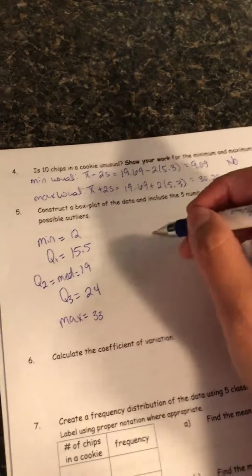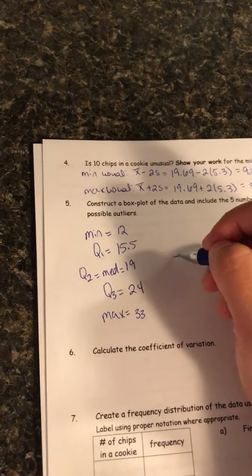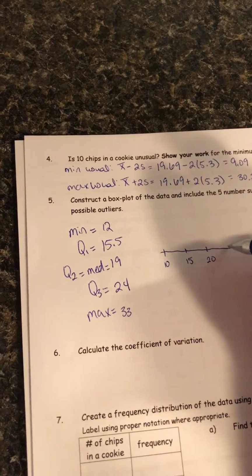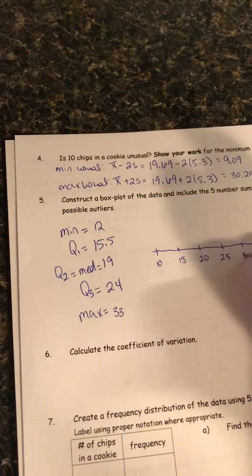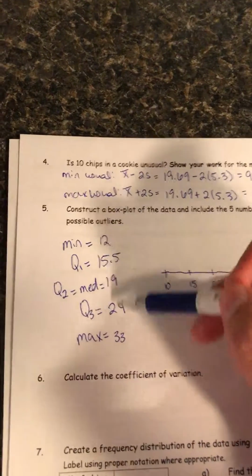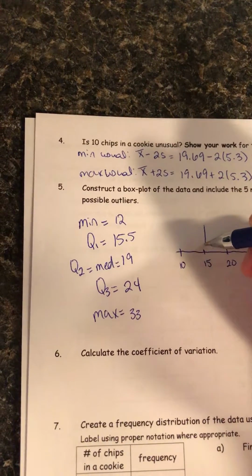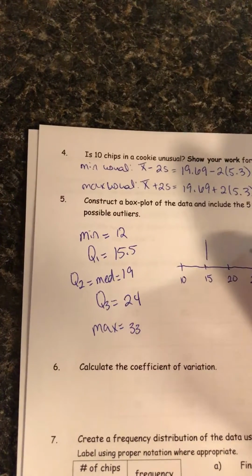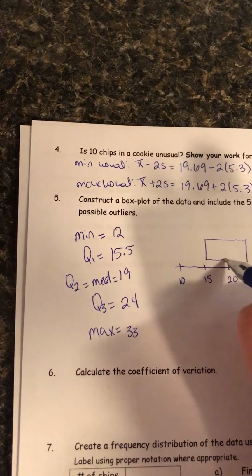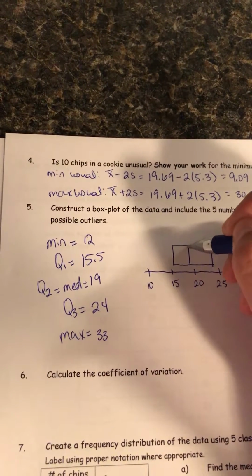So to draw our box plot, we draw a number line, and we need to go from 12 to 33, so I did 10 and counted by 5s. It doesn't have to be exact. So we draw a box between Q1 and Q3 with the line at the median. So we have 15.5, which is maybe about right there, to Q3 is 24, so that's about right there, and that's our box. And then our line at the median is 19, which is about right there.